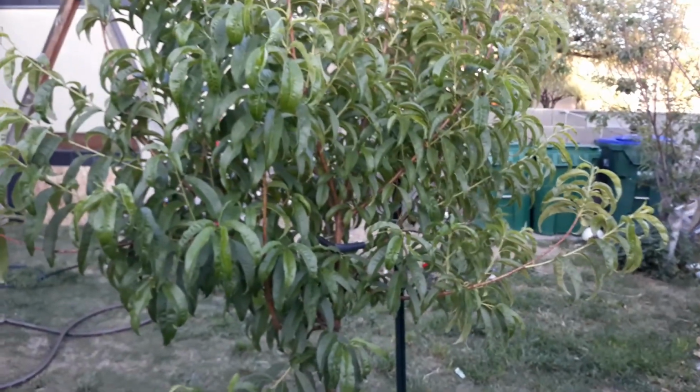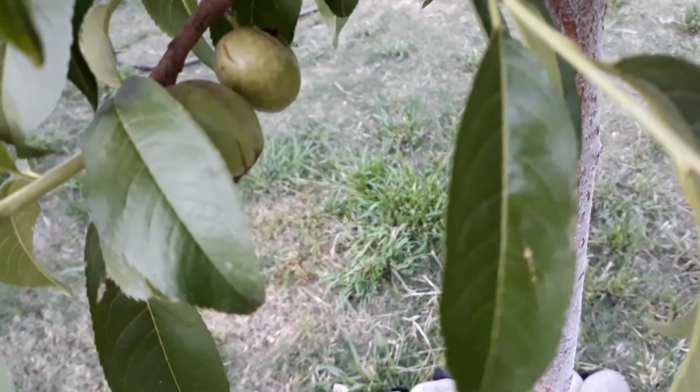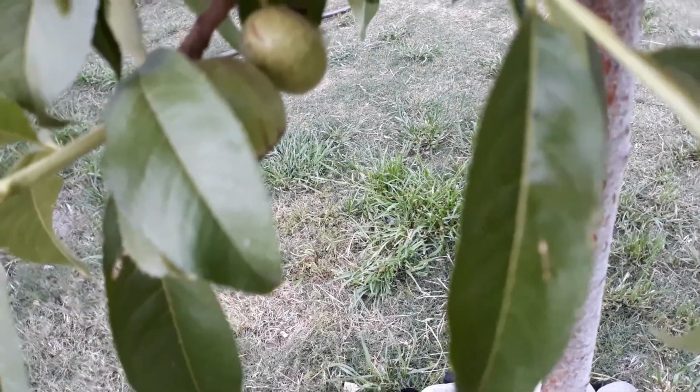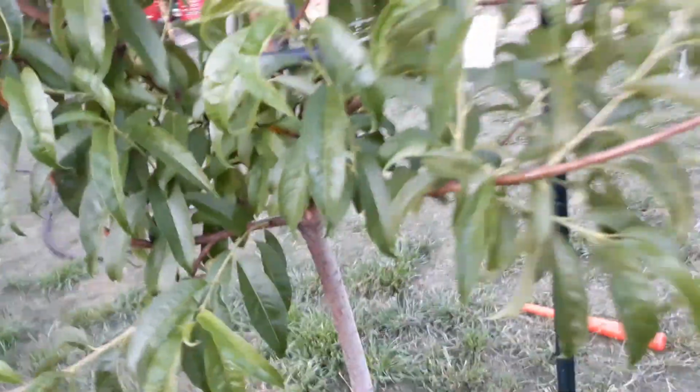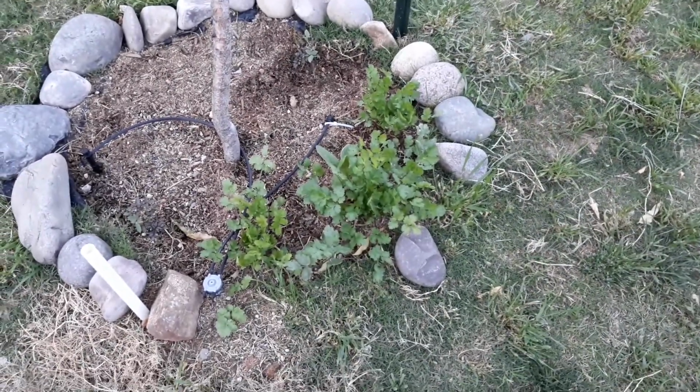Okay, this tree is a nectarine. It's like a peach that doesn't have any fuzz on it. And I believe this, well, we just got this tree a couple of years ago. We haven't had any fruit yet, but look. We have 2 nectarines growing right there. Isn't that neat? And down here, we've planted some cilantro.